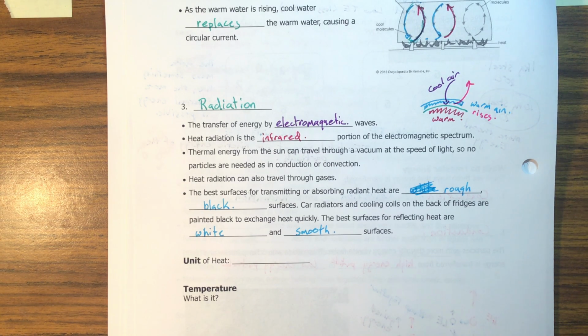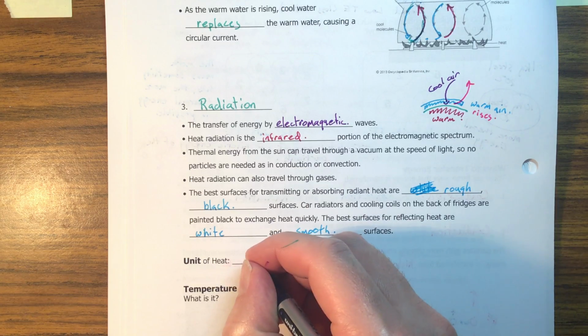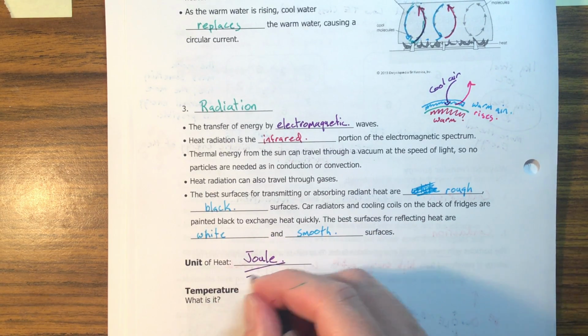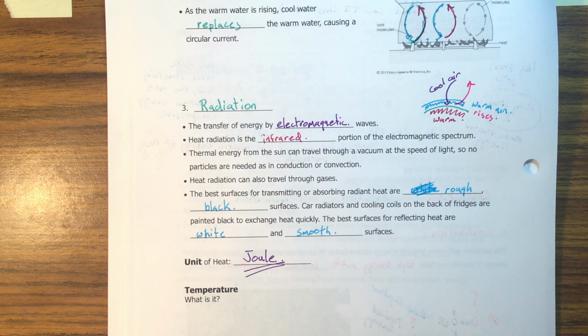Now, the unit of heat that we are going to work with is called the joule. That is our unit of heat. That is a unit that you are going to get to know very well. In the olden days, there was one called the calorie. We don't use the calorie anymore. We use the joule. All right, so I hope you remember the three ways that heat can be transferred: through conduction, convection, and radiation.